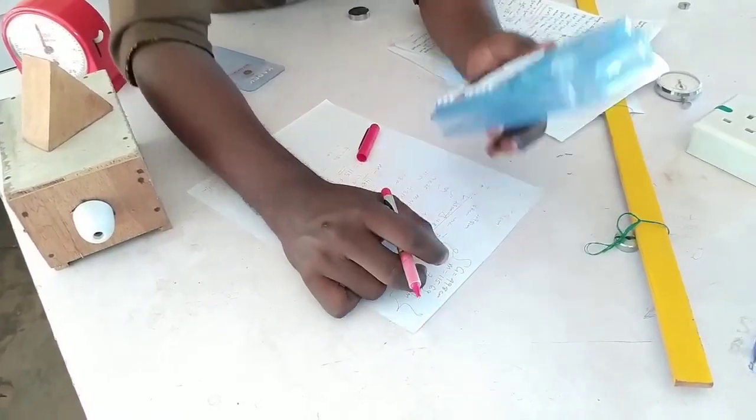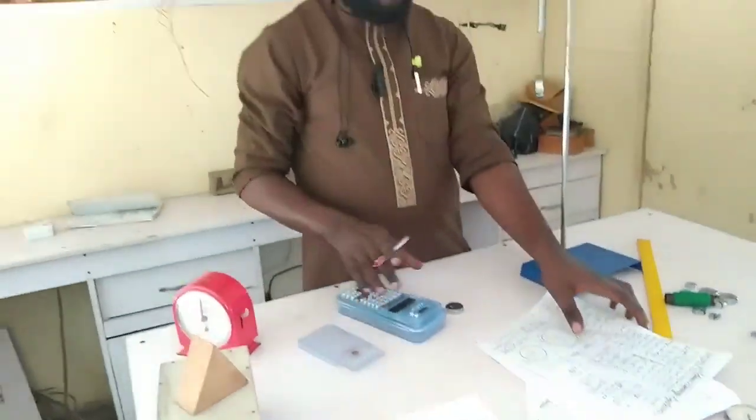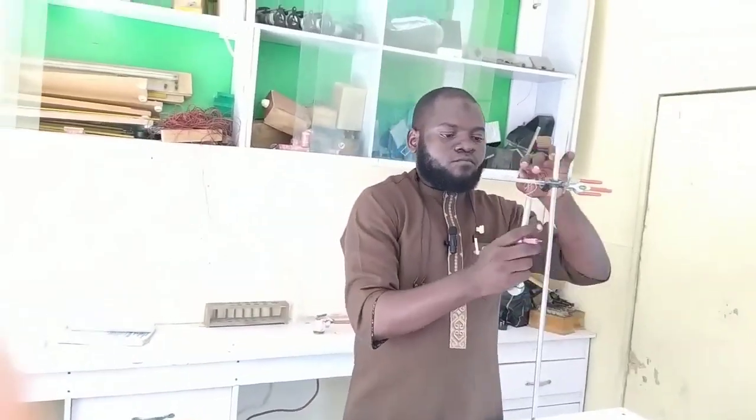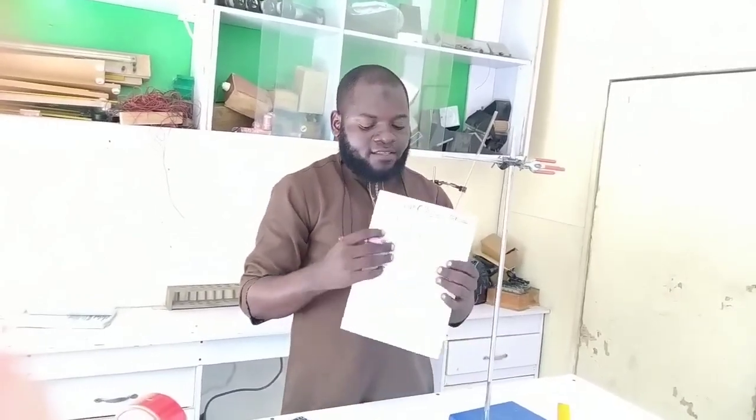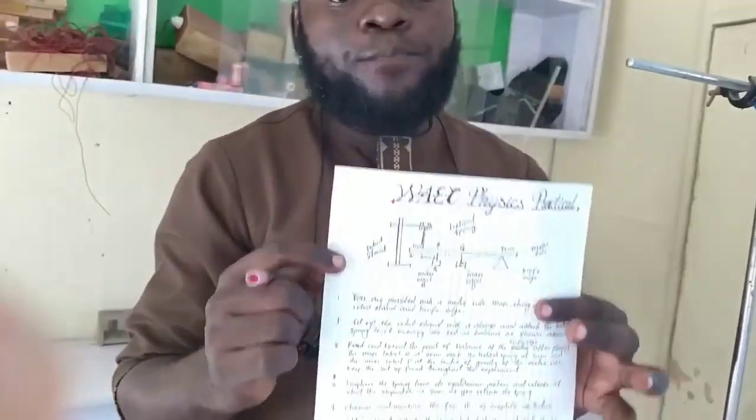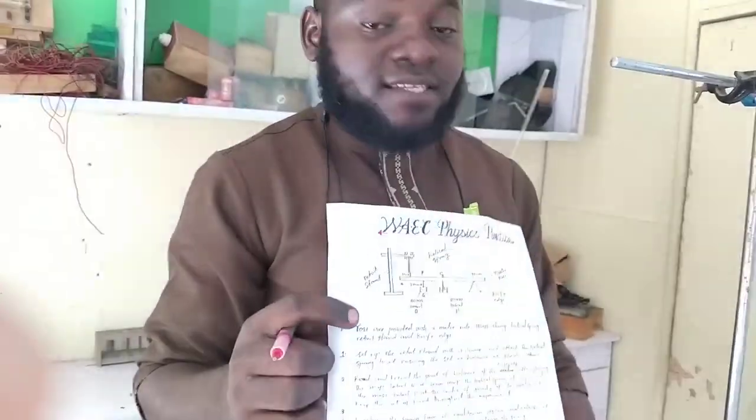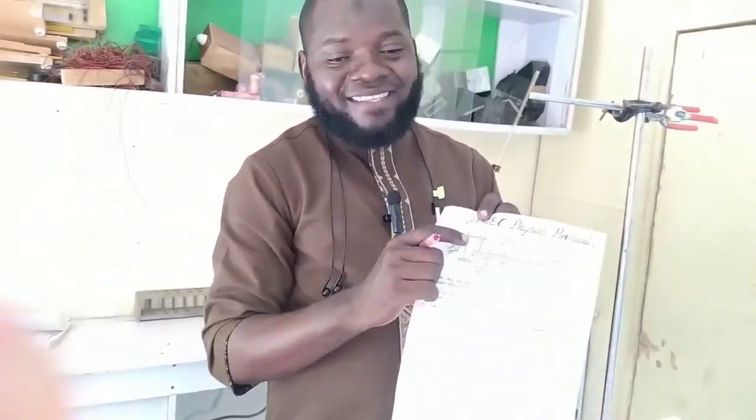Am I making sense now? Alright, if that should be the case, let's get started by setting up the apparatus. As a student, you need to first of all check the diagram that you have, and set up your apparatus to look like this.